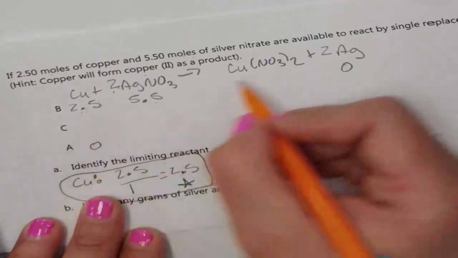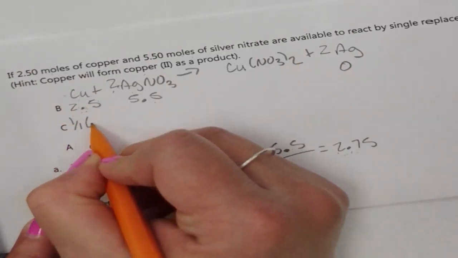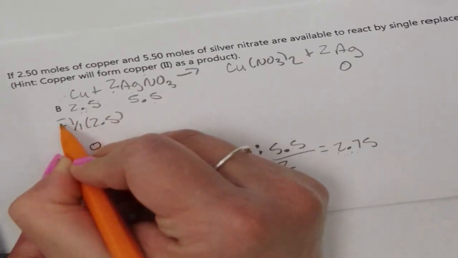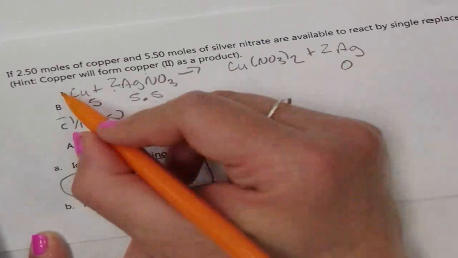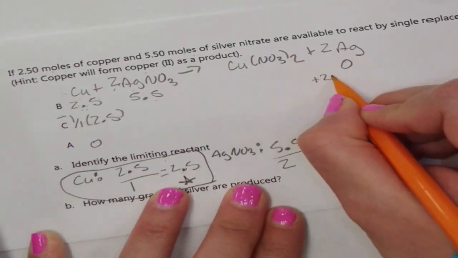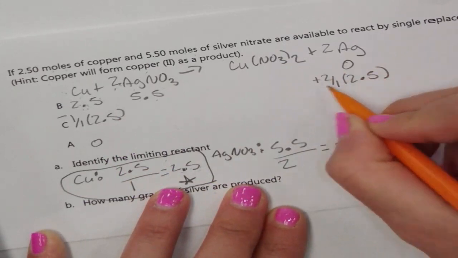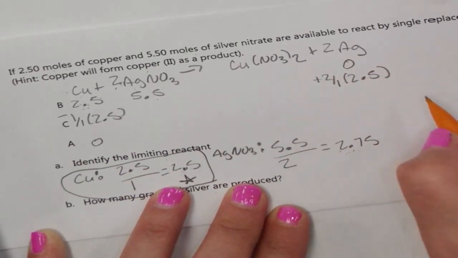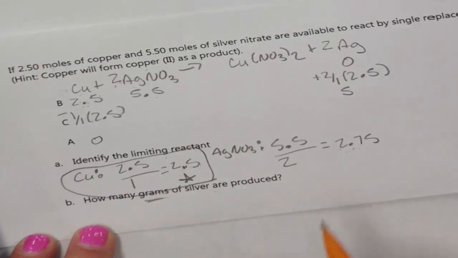So I have 1 over 1 times 2.5, and then we're using it up to give me 0. My silver is a 2 over 1. We're making product times my change, which is 2.5. So 2 divided by 1 times 2.5 is 5. So how many grams?